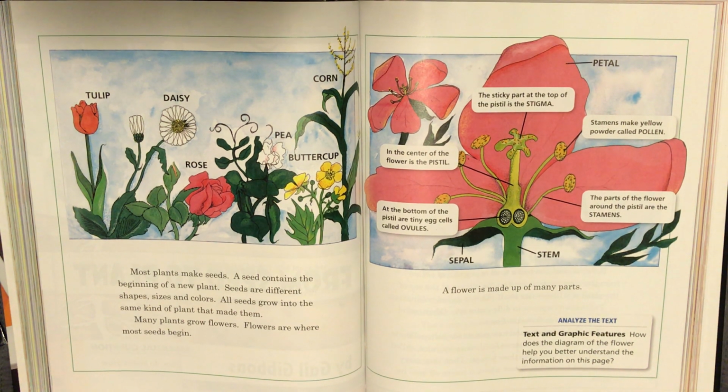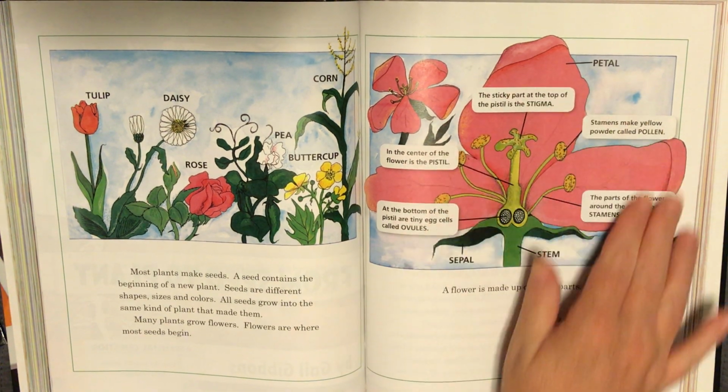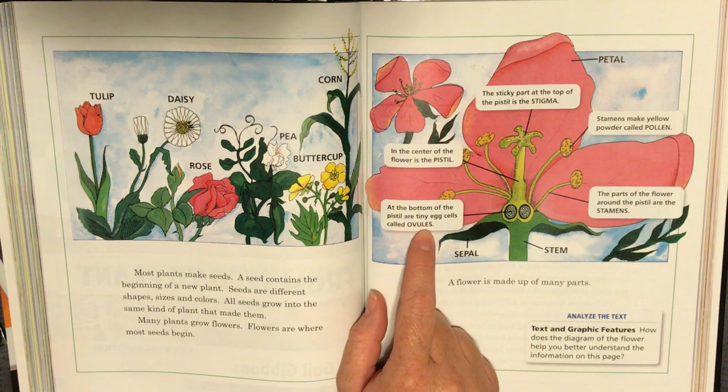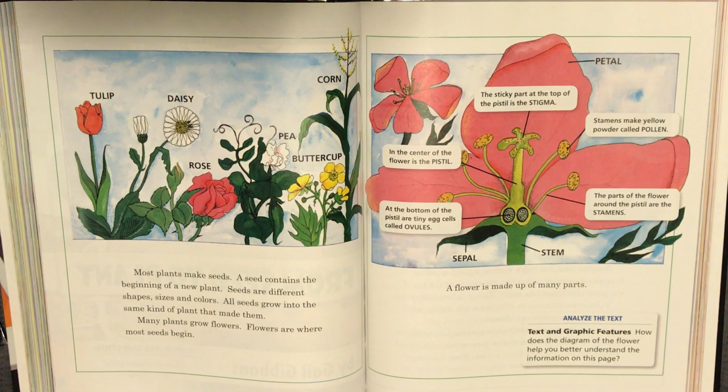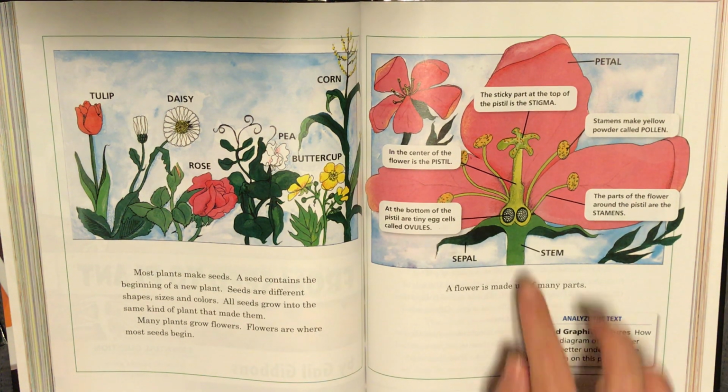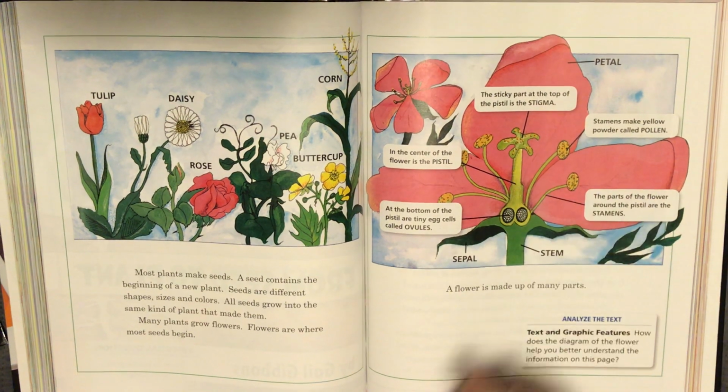Okay. A flower is made up of many parts. So these are the parts of a flower. It says at the bottom of the pistil are tiny egg cells called ovules. So these are the ovules. In the center of the flower is the pistil. So this is the pistil.